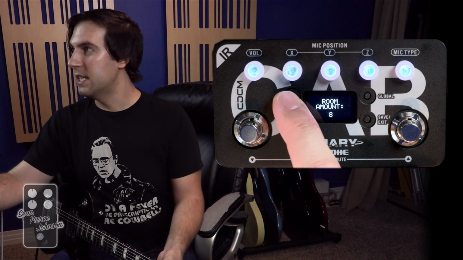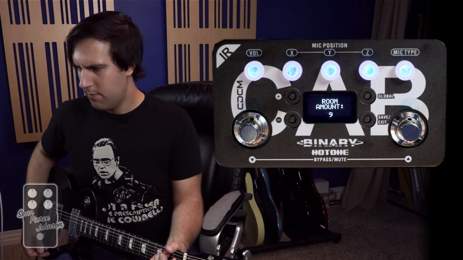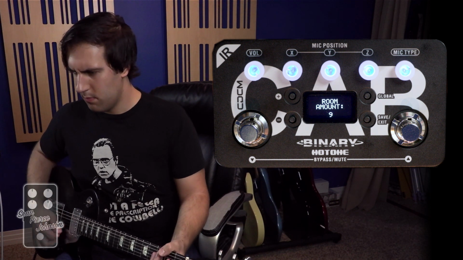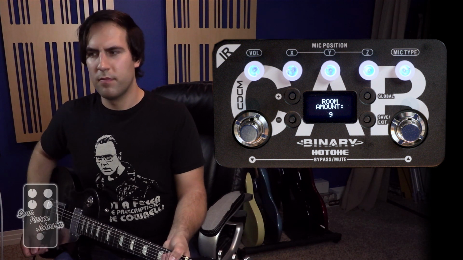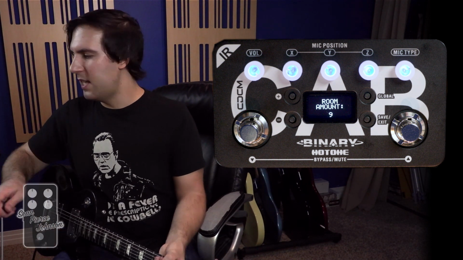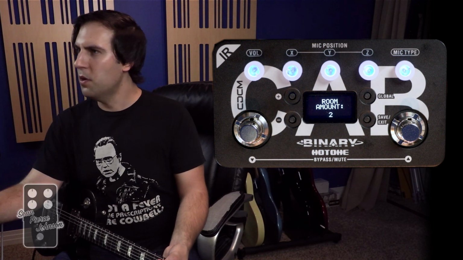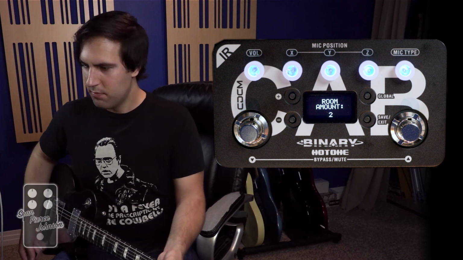And as we increase it, it gets pretty darn long, and at its max, it's almost like you don't even need a reverb pedal. I'm only gonna add in a little bit, so I'll put it at 2.